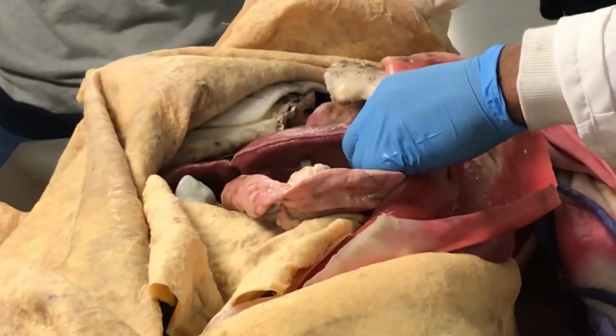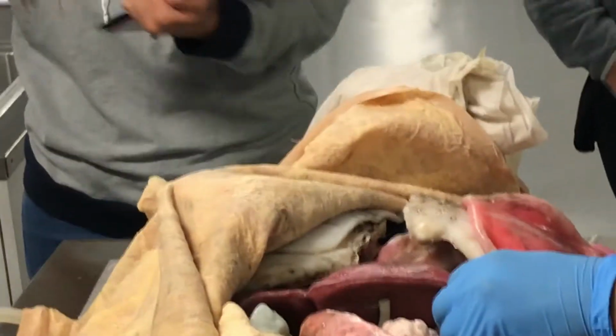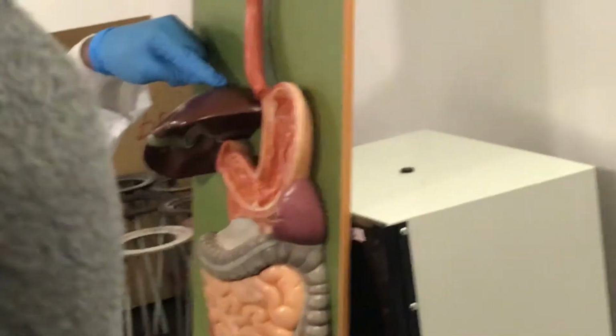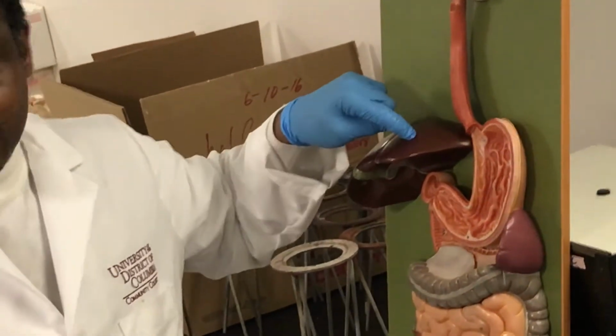Oh, I forgot. It's called the falciform ligament. Here it is right here, you see? The liver has this extension of the peritoneum dividing it into what lobes? Right and left lobe.